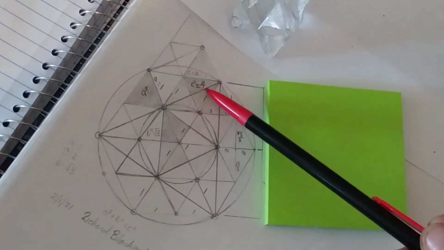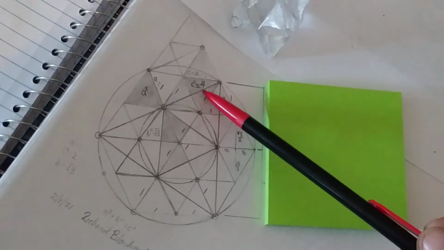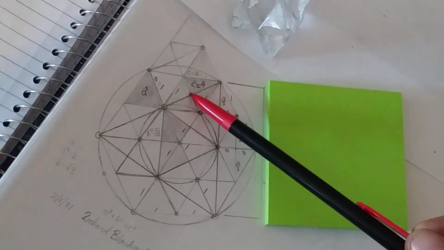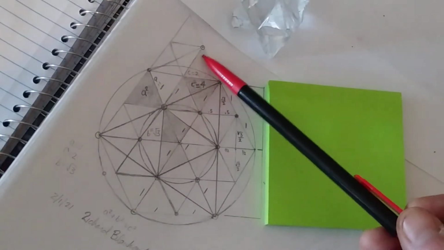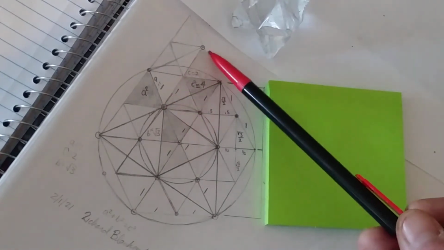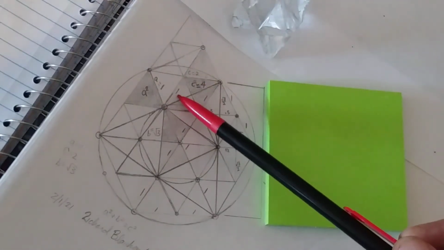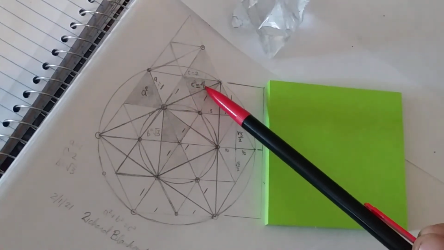When I say C equals 4, I'm talking about these 4 triangles. Those 4 triangles have a side, the C length of which is 2. It starts here, there's 1, and here's 2. So side 2, 2 squared equals 4. C squared equals 4.